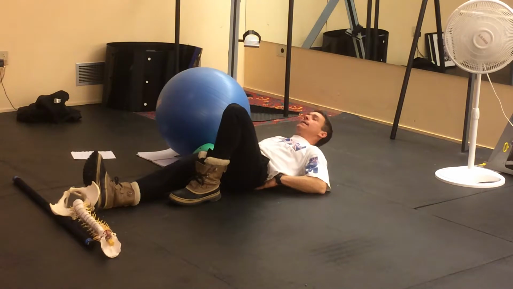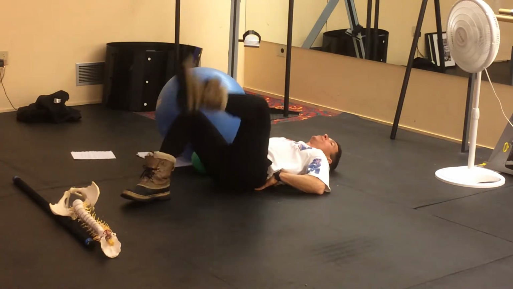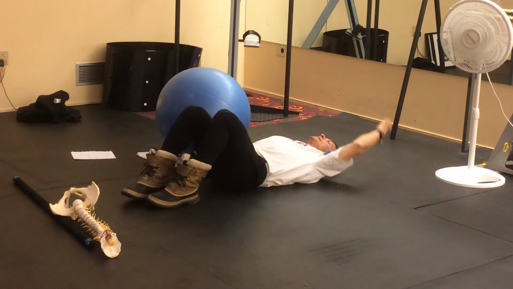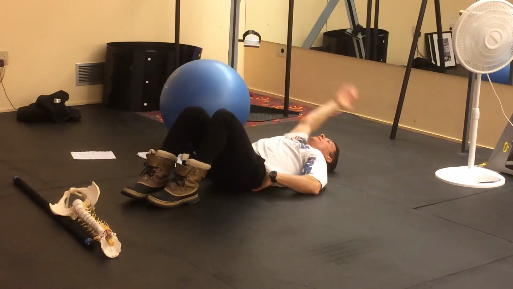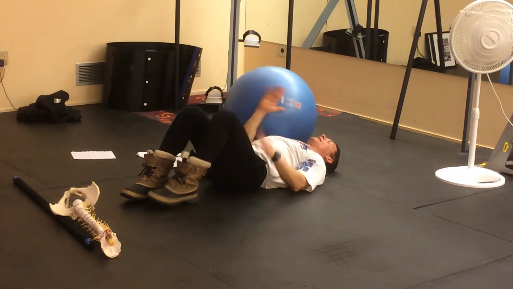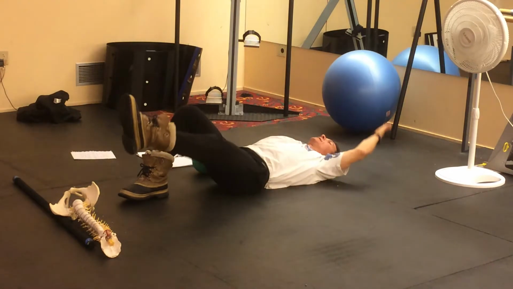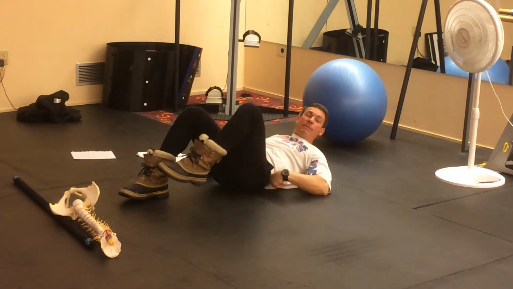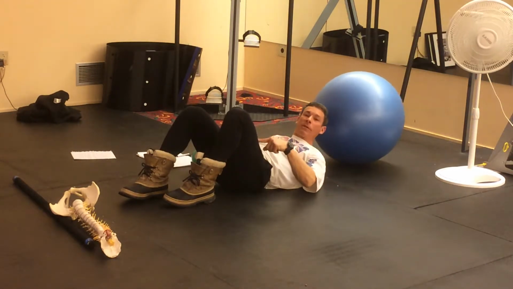Once they can maintain that, then you start moving the extremities while they maintain it. They learn how to find neutral as motion is occurring. And then combination patterns, like the dying bug. That's the progression. Can they maintain neutral and stability while an extremity moves?